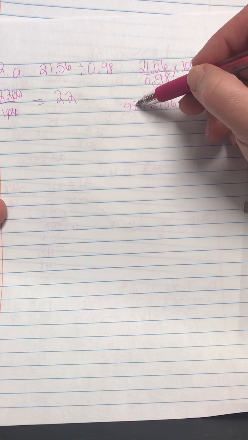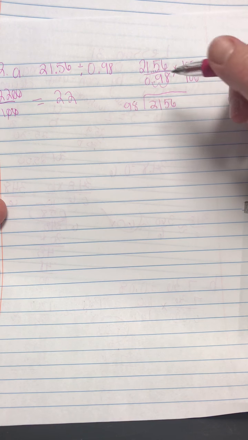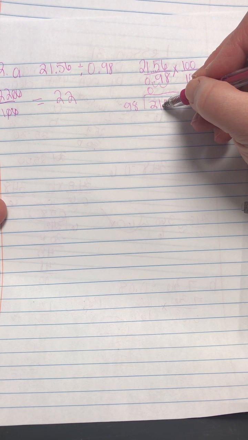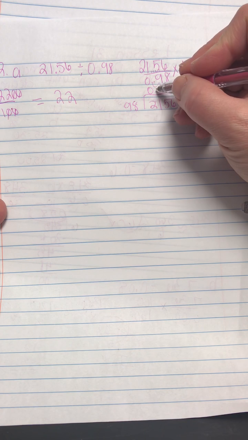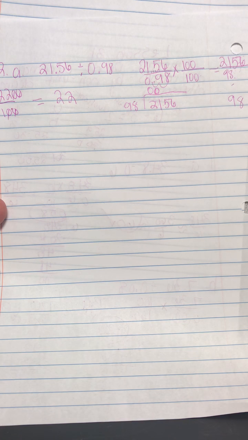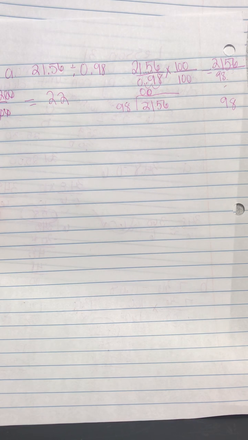So first things first, if I only have 2 blocks, can I make any groups of 98? Yeah, that's a negative. That's not going to happen. What if I have 21 blocks? Can I make any groups of 98? Nope, I surely cannot. What if I have 215 blocks? Can I pull out groups of 98? Well, I should be able to.